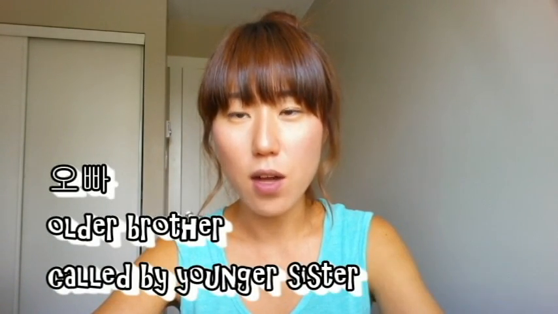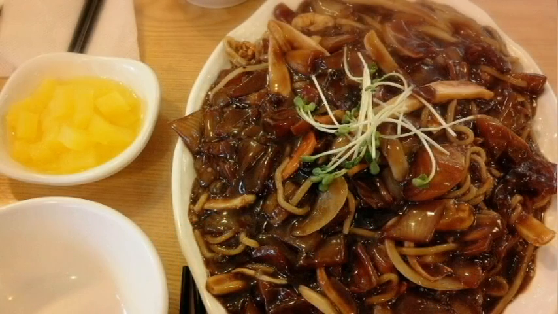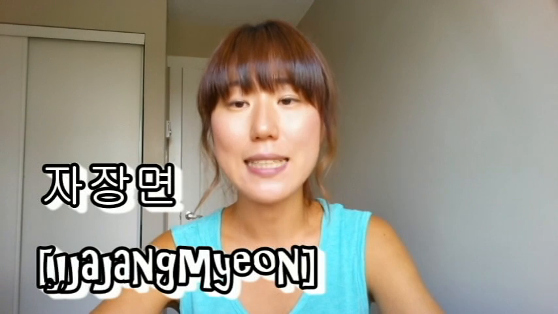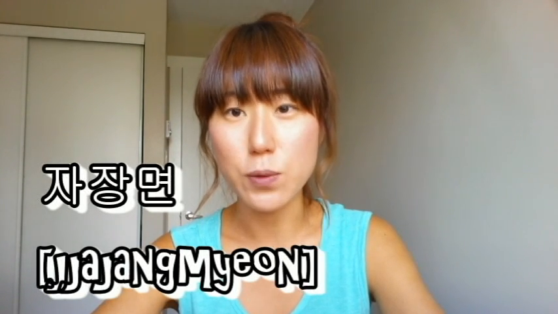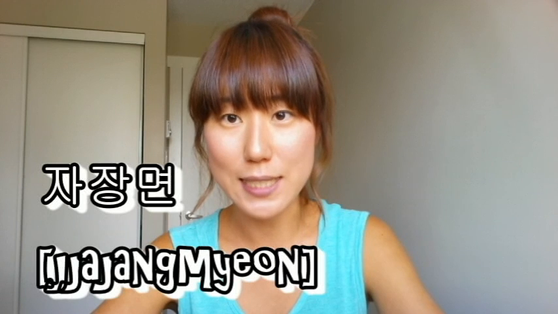So here's an example. You might hear a lot of times in dramas that people say oppa. That is older brother, called by a younger sister. This word has a double B consonant. And in Korean cuisine, there is a famous dish called jjajangmyeon, which is black bean sauce noodles, originated from China. This one also has a double J sound. 짜장면. The first syllable has double J. 짜장면. Although it's written in J, technically, we speak it with a double J sound. 짜장면.